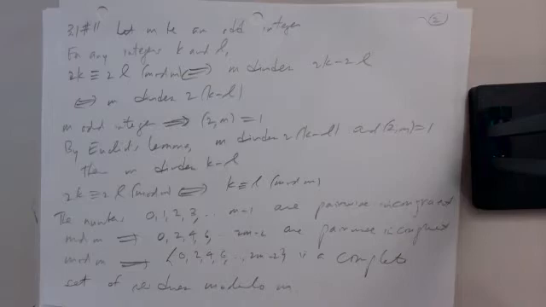Yes, briefly. Well, so a group is defined as a set with a binary operation.